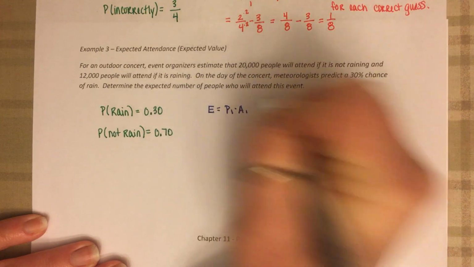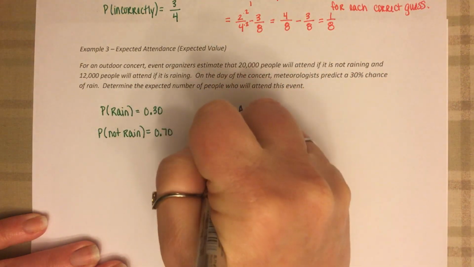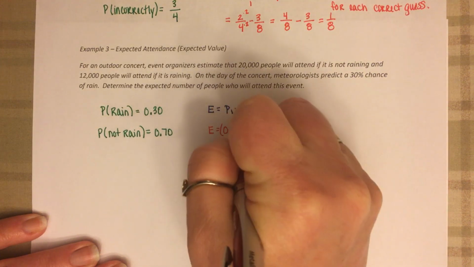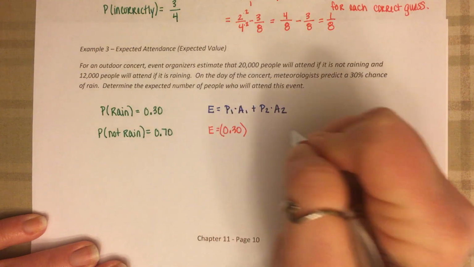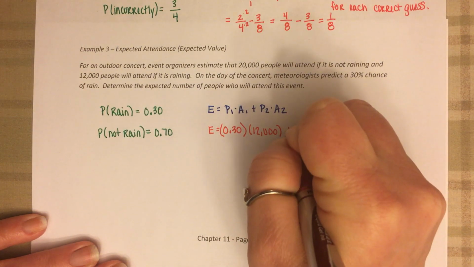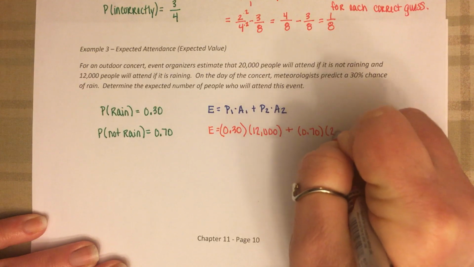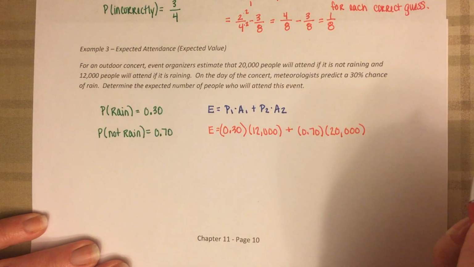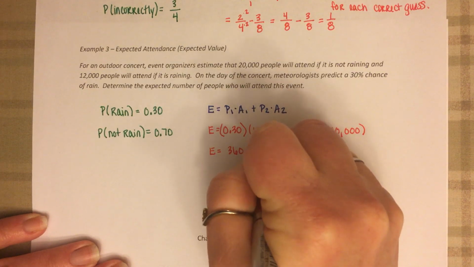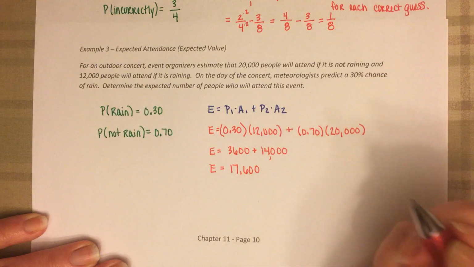So our formula, P1 times A1 plus P2 times A2 for our expected value. We're going to multiply the 30% chance of raining times the attendance of 12,000 people if it does rain, plus 0.70 times 20,000 if it does not rain. As we work this out, we get 3,600 plus 14,000, which gives us an expected attendance of 17,600 people.